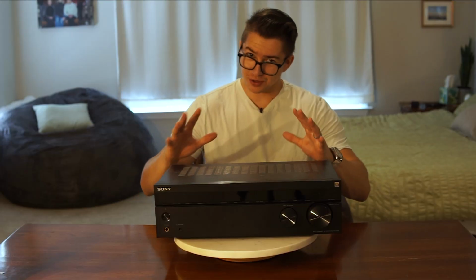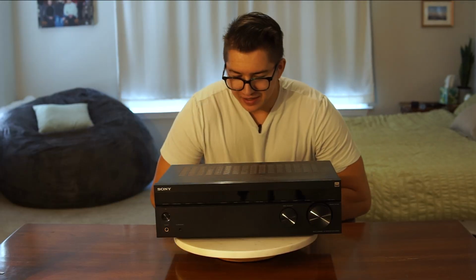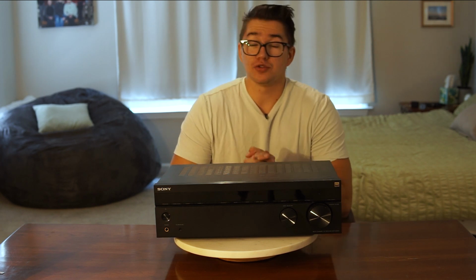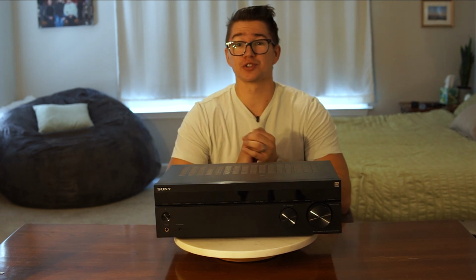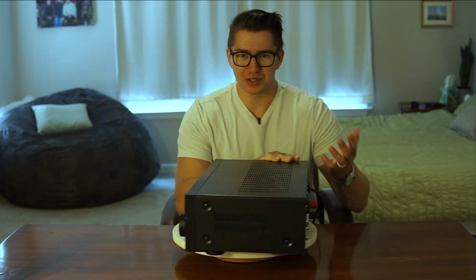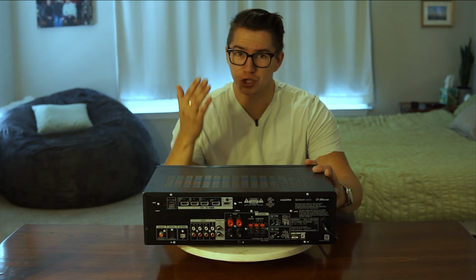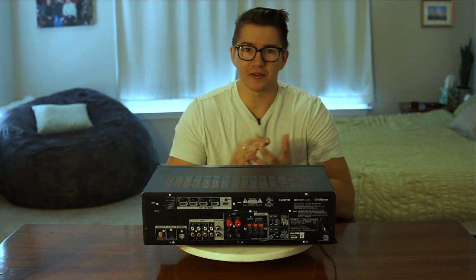Now, receivers are basically an amplifier with a ton of extra features. These are really designed to be used with a TV and handle multiple inputs, things like surround sound systems, multiple subwoofers. There's just a ton of stuff packed in here. Looking at the back of one of these can be a little bit intimidating because there's just so much going on, but really what this does is help simplify everything.